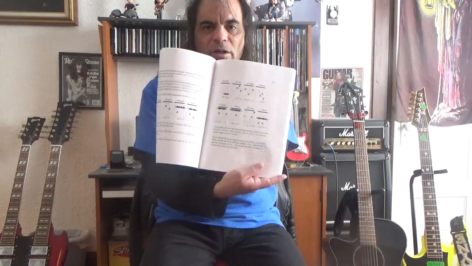Okay? And as you can see in here, I have all kinds of chord diagrams. So it's not just a book of chord diagrams, it's a book that shows you exactly what the chords are and how to form them on your guitar and how to read them in chord charts. Because I would highly recommend you learn how to read chord charts.